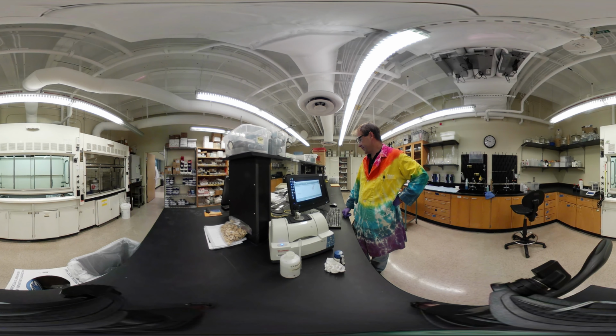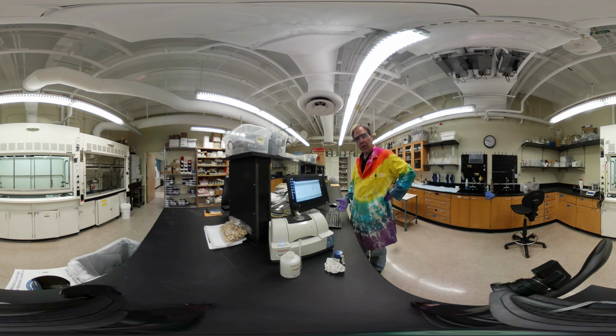Shouldn't have any ethanol, but remember we have things like water and carbon dioxide in the air, and we're trying to tell the instrument to ignore those.